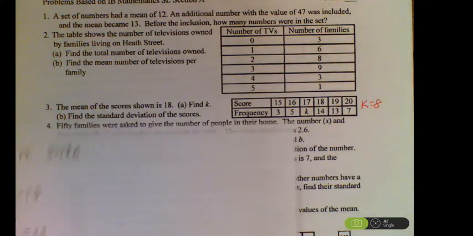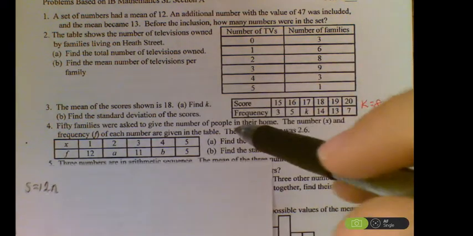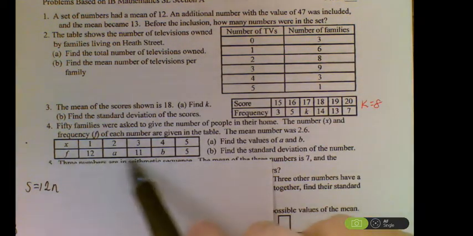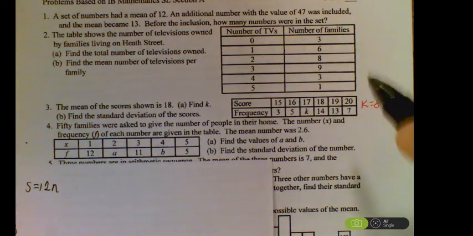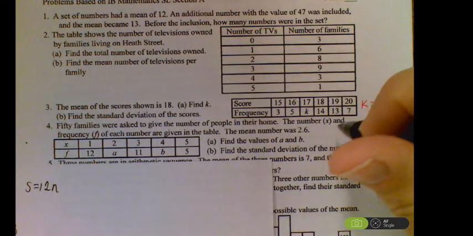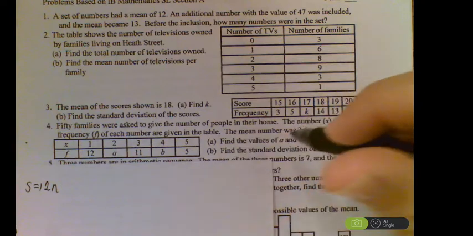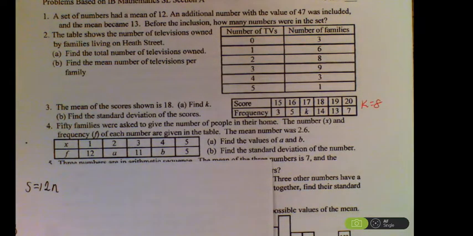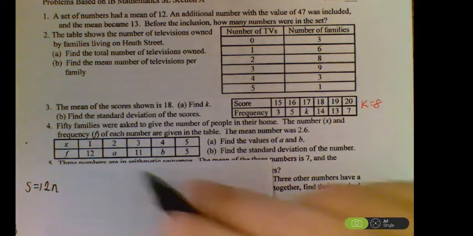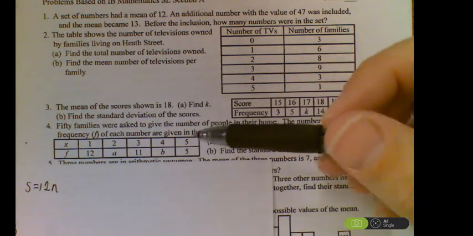Jumping on to number 4. So 50 families, so we know our frequency list, we got 50 families. We're asked to give number of people in their home. So that's all described in the table. We know the mean was 2.6. So find the values for A and B. Pretty similar to what we did up above. There are 2 unknowns, but they do give us a little more information on this one.